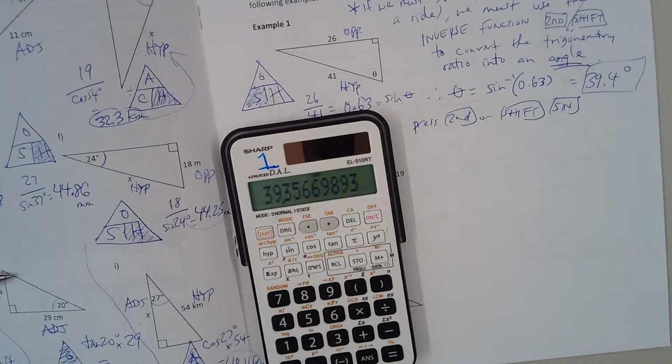If you want to do it faster, you know you're finding an angle. The color shows what you're doing. There's that orange. Then just go, and then just equals it.